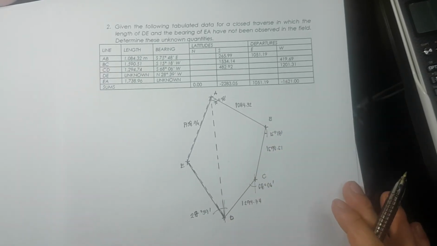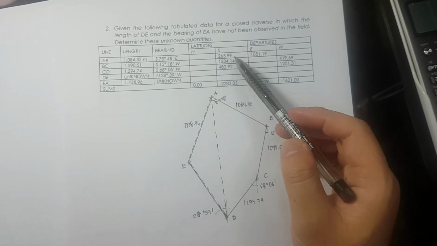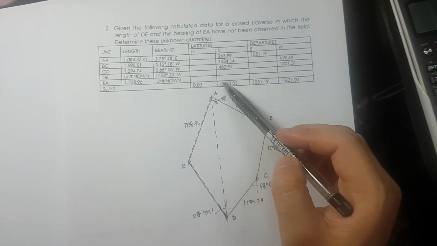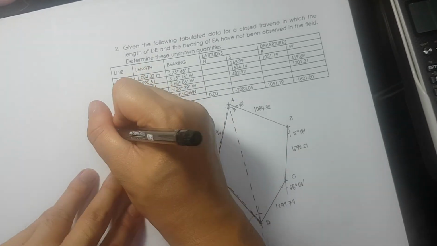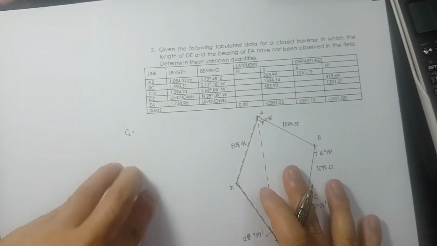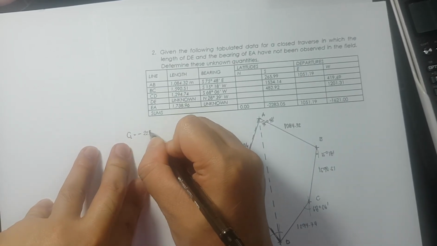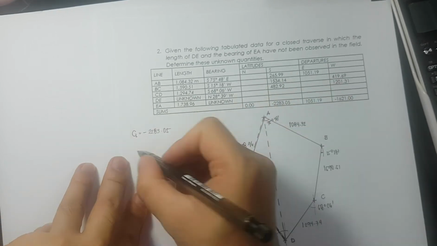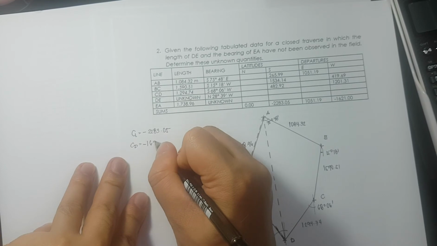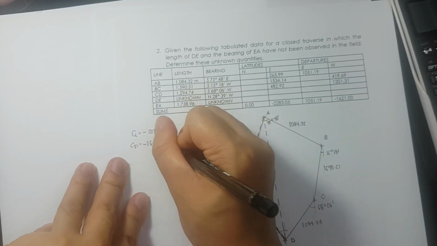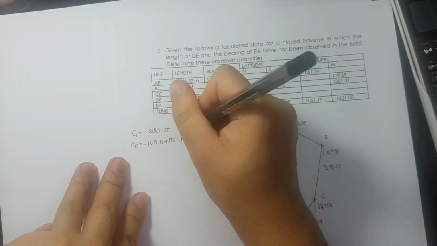Now to determine the closing line, we're going to get the algebraic sum of the latitude and the algebraic sum of the departure. So for the misclosure on the latitude, it is equivalent to negative 2,283.05. Now for the misclosure on the departure, it is negative 1,621.0 plus 1,051.19.